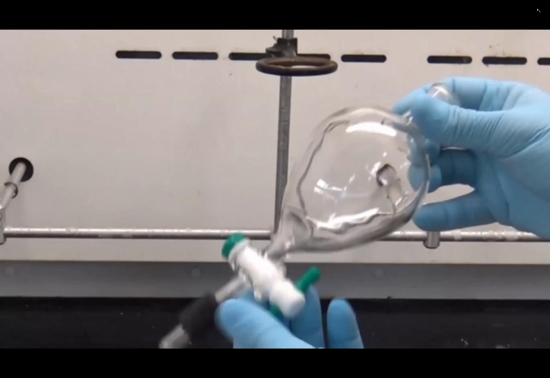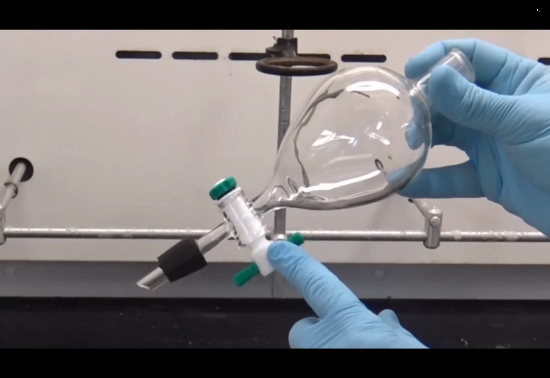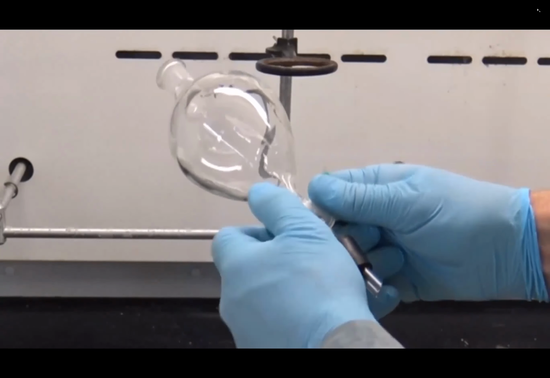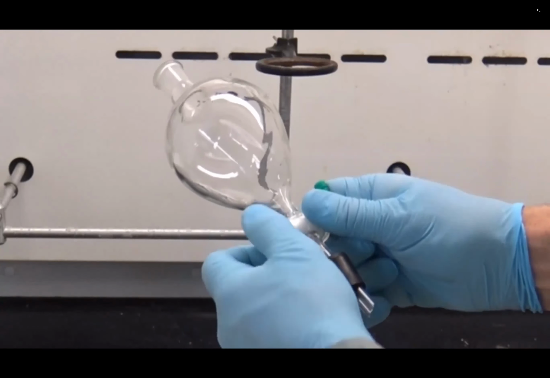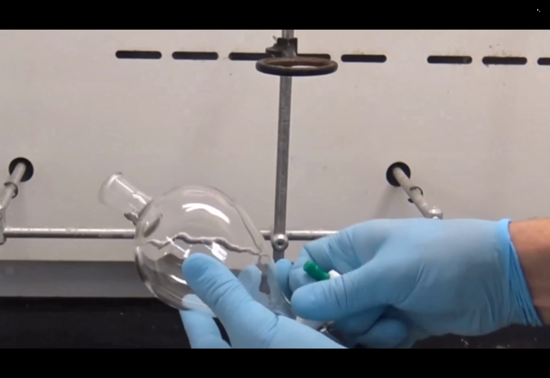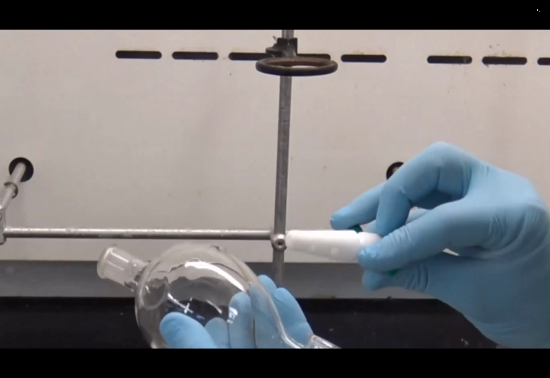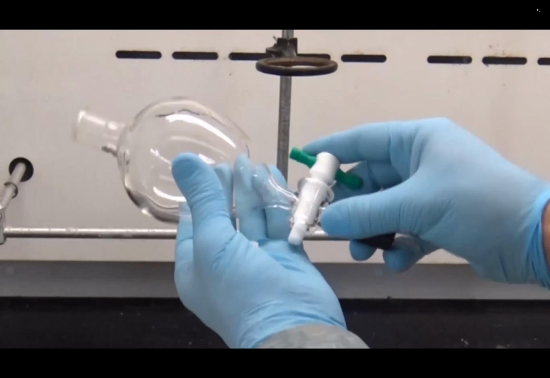Now let's have a closer look at that separatory funnel. The separatory funnel has a Teflon stopcock at the base. This allows us to remove liquids by draining them out of the funnel. It's secured with a nut and washer on the opposite side from the control. And we want to be careful with this Teflon stopcock because it's soft and it can be damaged.